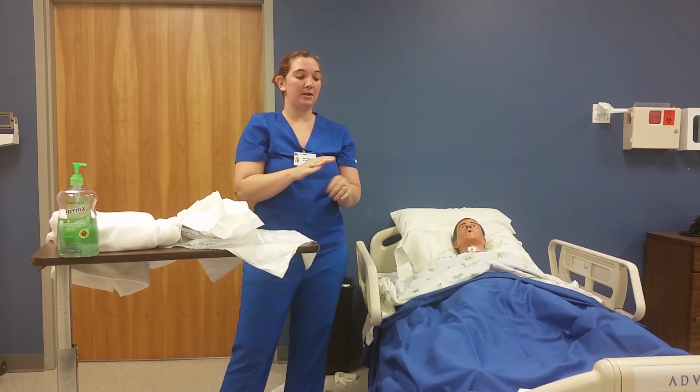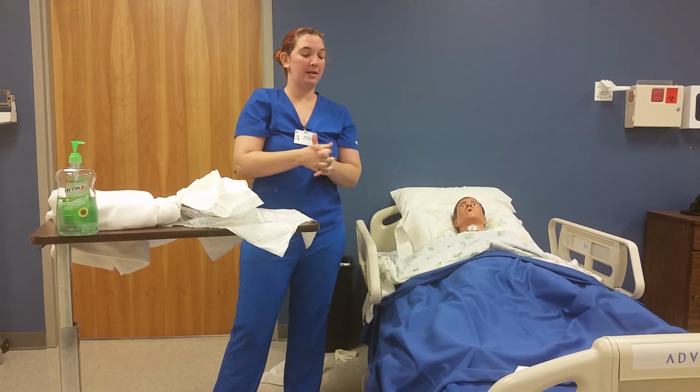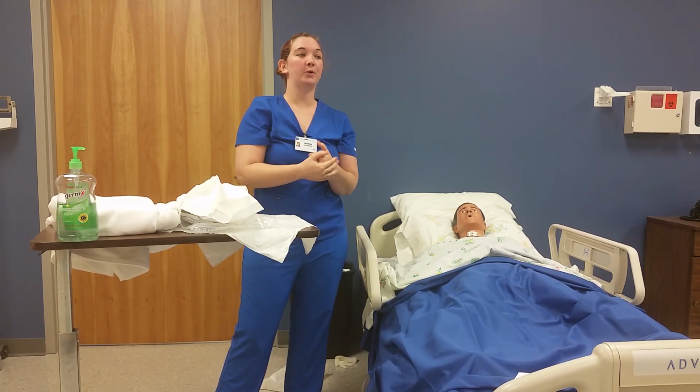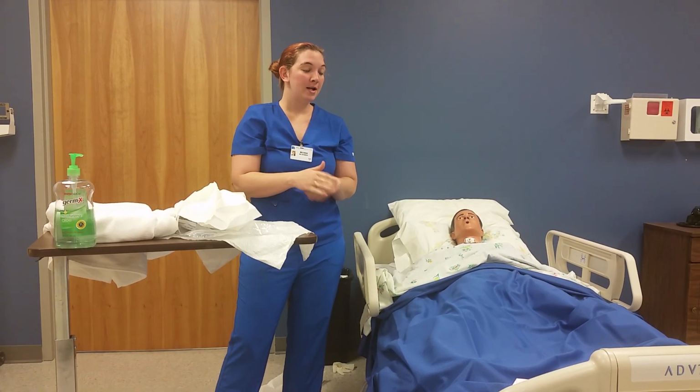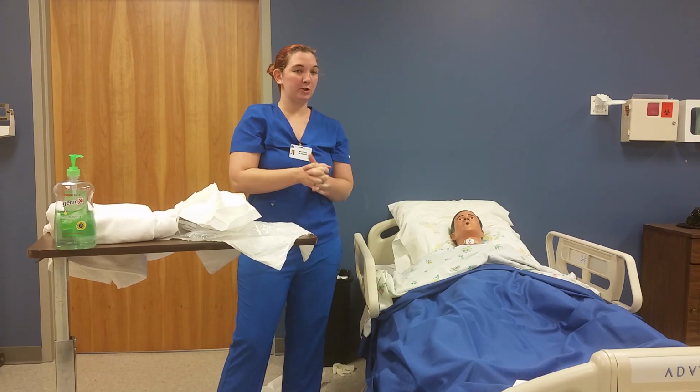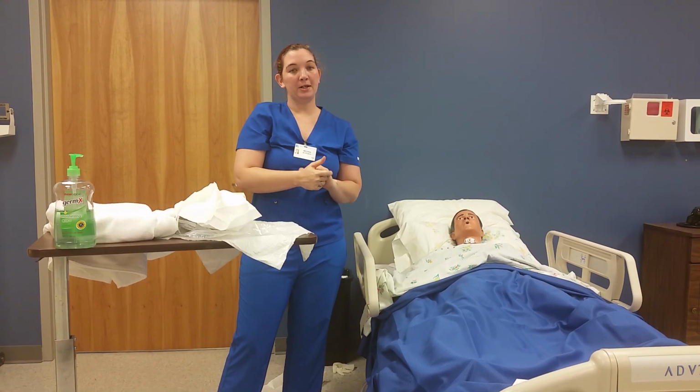I'm going to document the size of the catheter. I'm going to document the amount of fluid in the balloon. I'm going to document the color of the urine. I'm going to document how the patient handled the procedure. And then I'm going to come back within 30 minutes and check on him again.